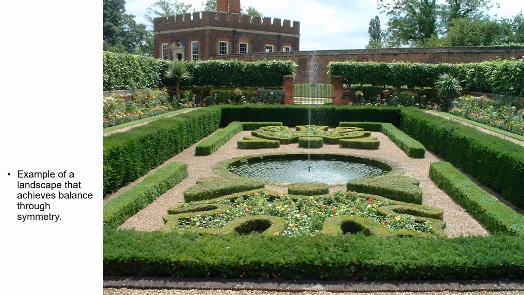This landscape clearly has balance. The layout is perfectly symmetrical along two axes, so along here and horizontally like that. And even the seasonal plantings along these borders on the edges there are symmetrical.